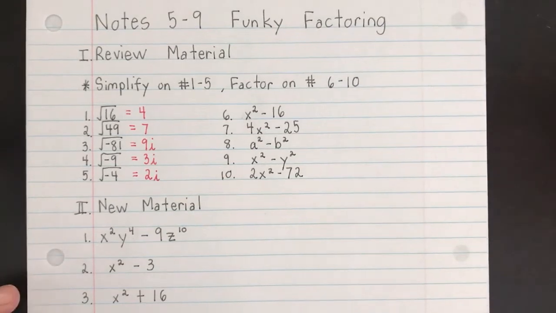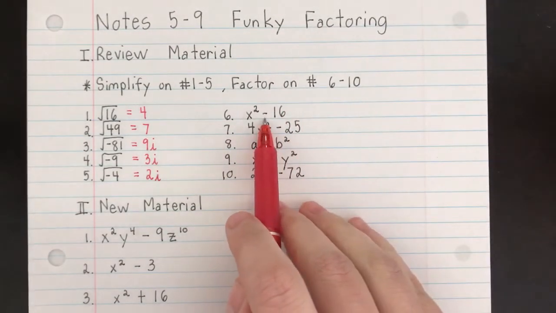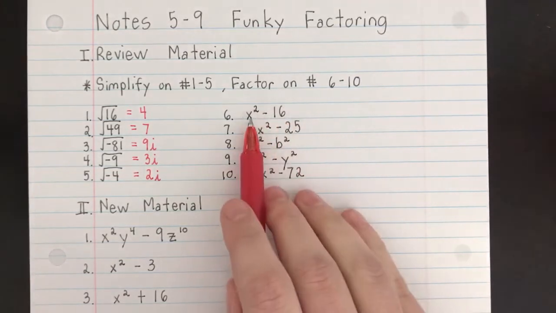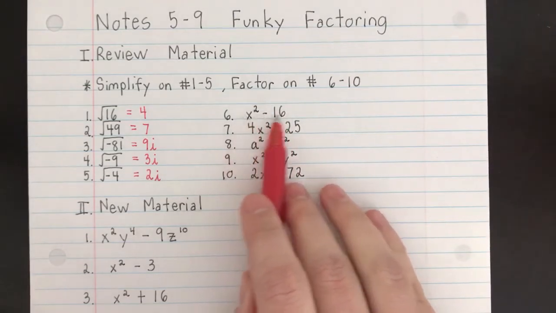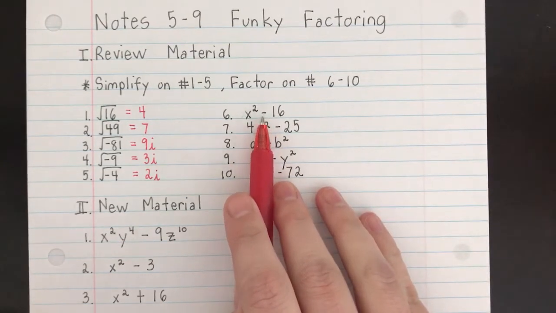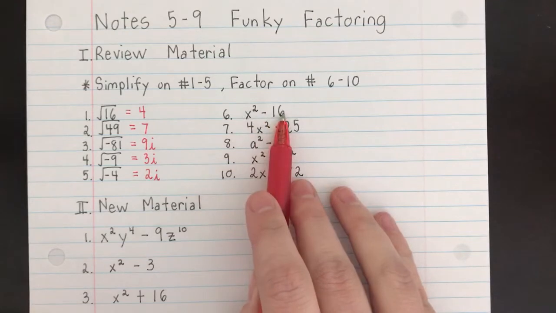All right, so now let's look at 6 through 10, on which we're supposed to be factoring. So remember, x squared minus 16. Okay, a couple of things we need to talk about. So we've got two terms here, and both terms are perfect squares. And there's a difference or a subtraction sign in between. So just to refresh, this is called a difference of squares.